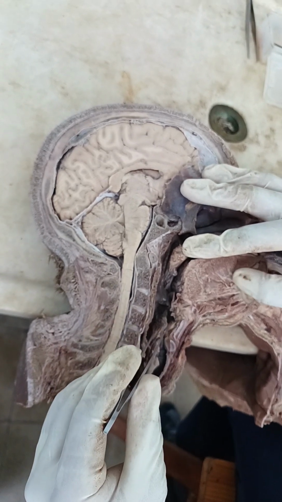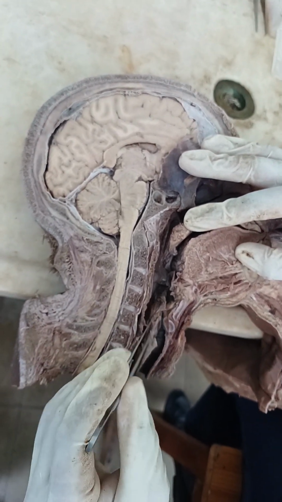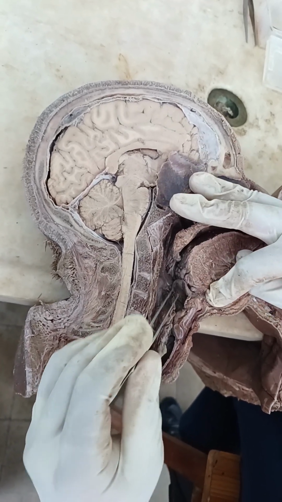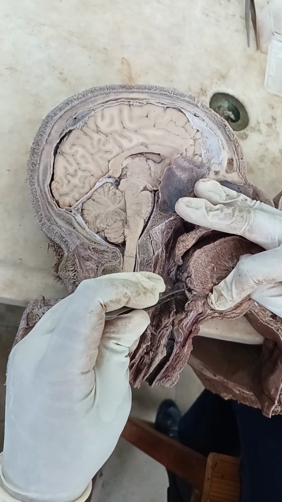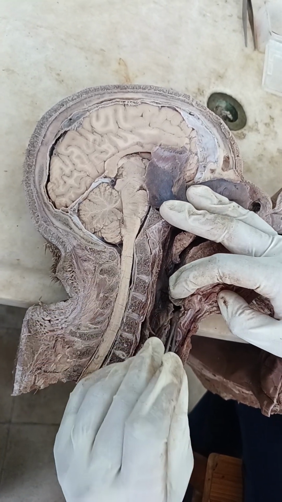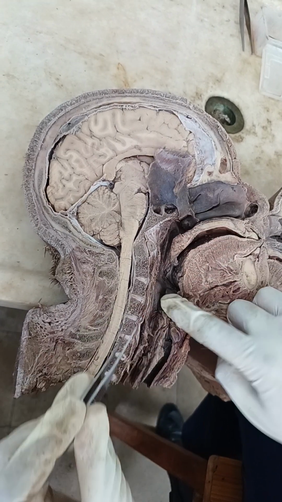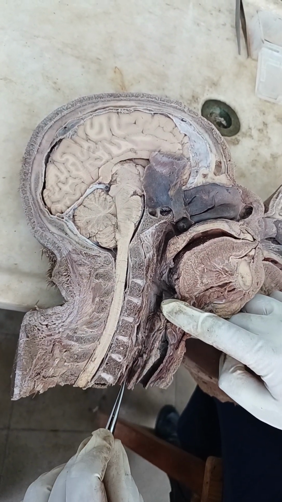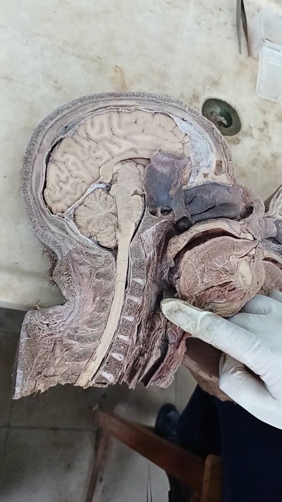This is the second stage of deglutition. At the same time the epiglottis, here you can see the epiglottis, goes backward and closes the laryngeal inlet, and the food passes inside the laryngopharynx, and then it goes inside the esophagus.